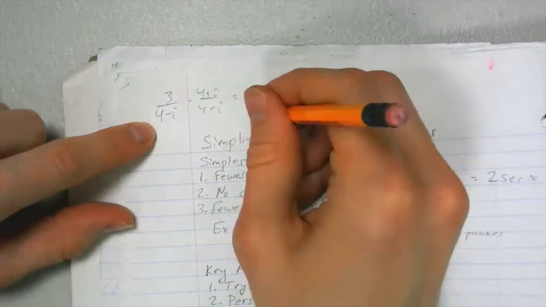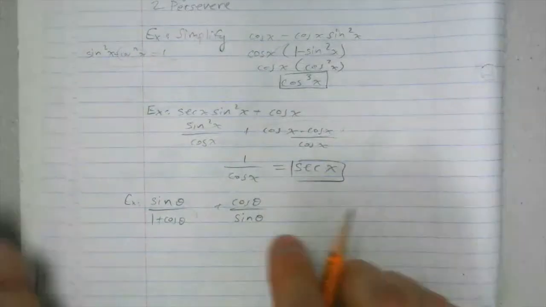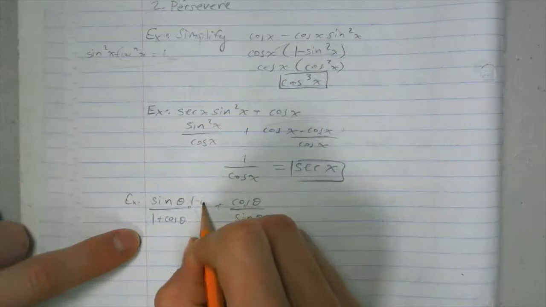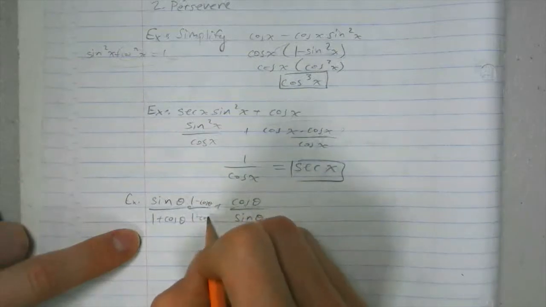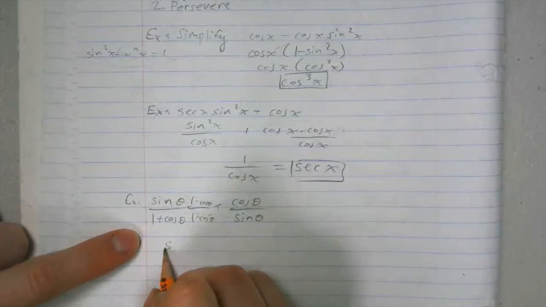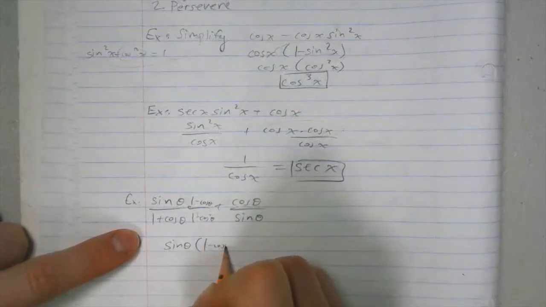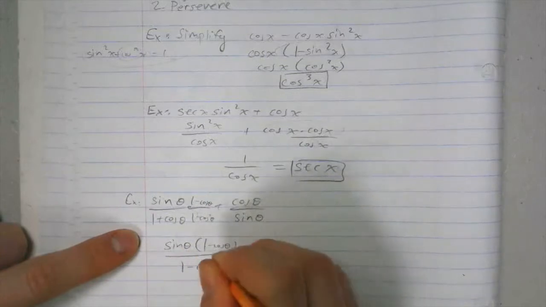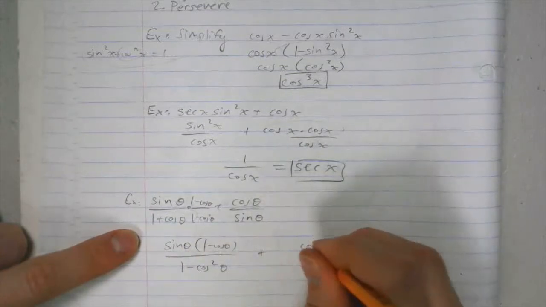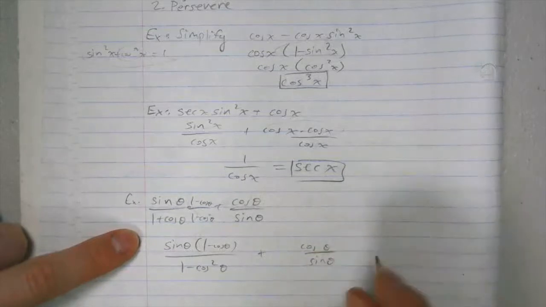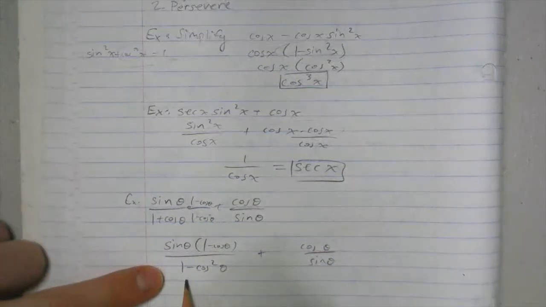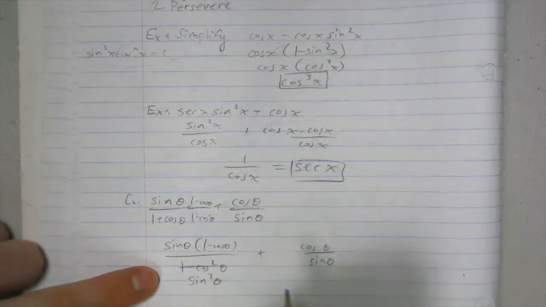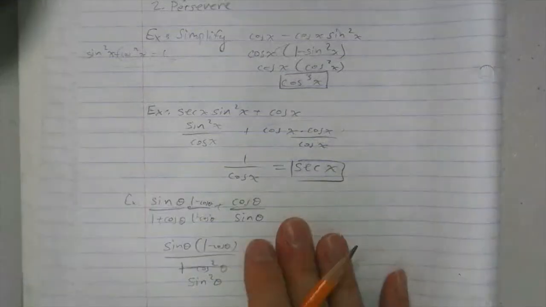Well, this isn't precisely what's going on here, but if we do this, our denominator becomes 1 minus cosine squared. And 1 minus cosine squared is equal to sine squared.